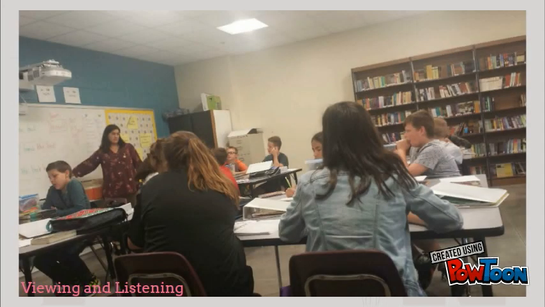After sharing the bell ringers, they go over the actual answer to the bell ringer. This is the students viewing the teacher as she points and iterates what goes where. In this example, it was a sentence that they were correcting, and they're also listening to her as she corrects it.